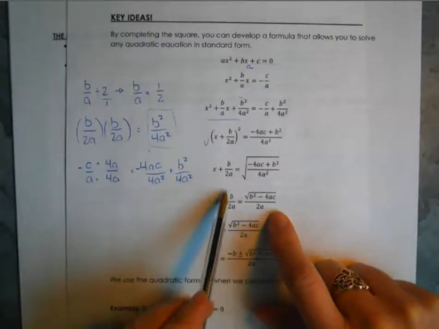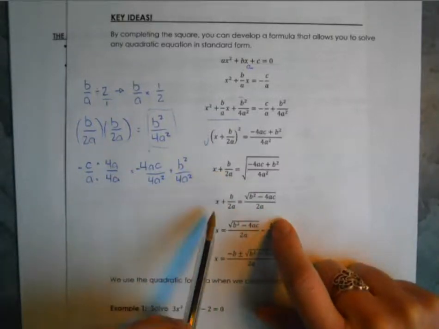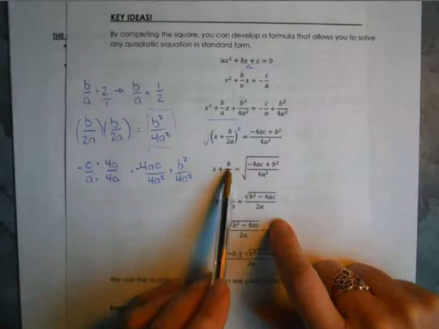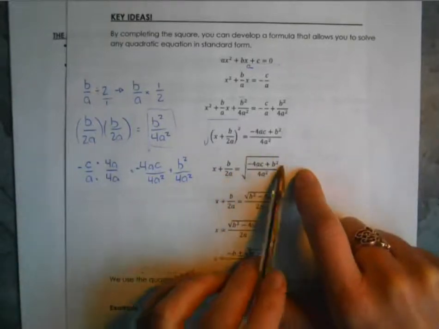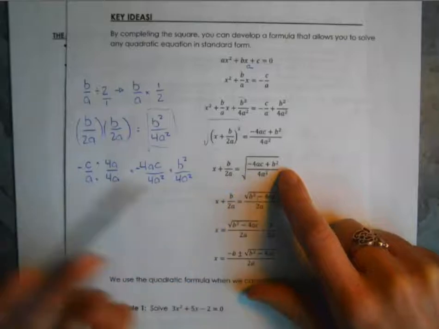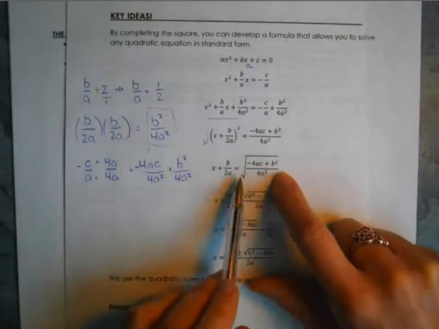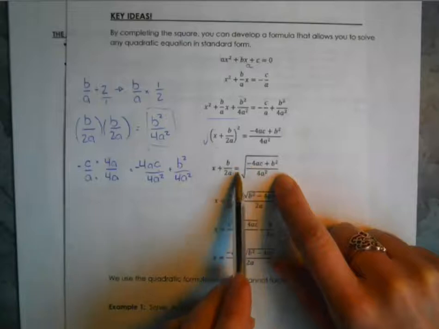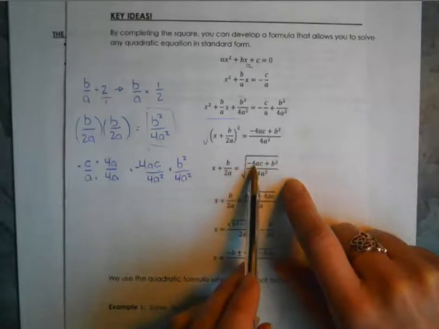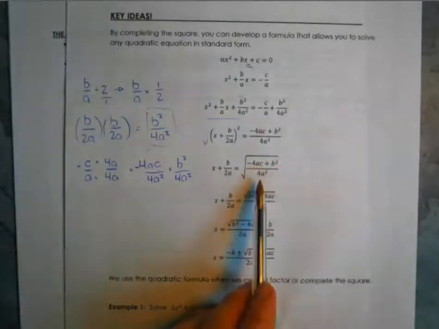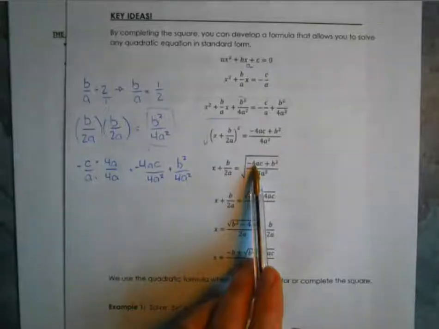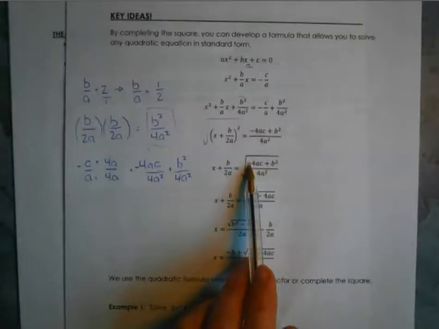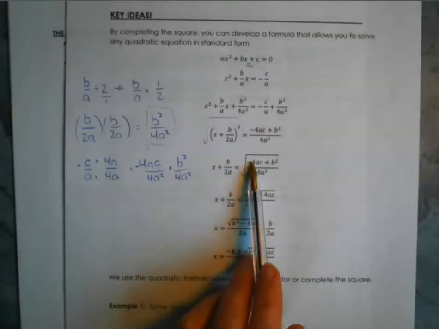Wait a minute, let me see, what did they do here? Oh, it looks like they didn't do that yet. Oh, okay, so here, sorry, we're first going to simplify. You could simplify after, but I guess they wanted to do it first in this particular setup. So if we have this square root of negative 4ac, because you can't square root a and c, you can't square root the 4 that's attached to them either.